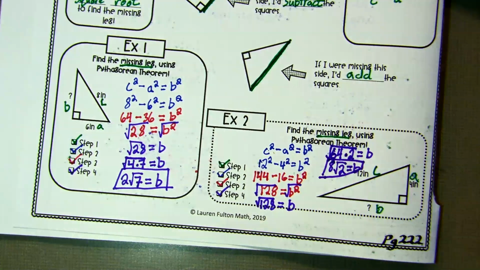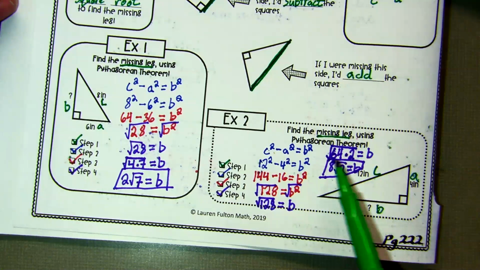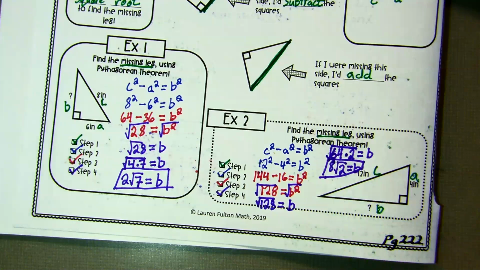My question for everyone, is this a Pythagorean triple? Yes or no? Yeah, so the answer I'm looking for here is no. This 8 radical 2, that's going to give us a decimal.